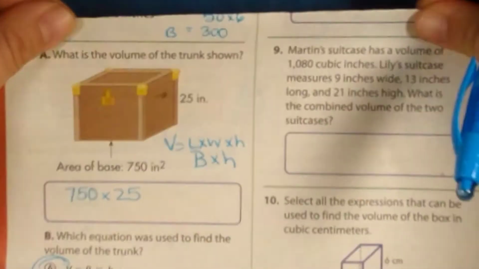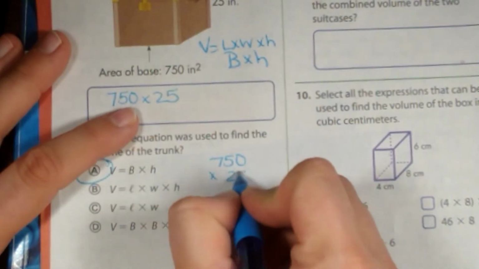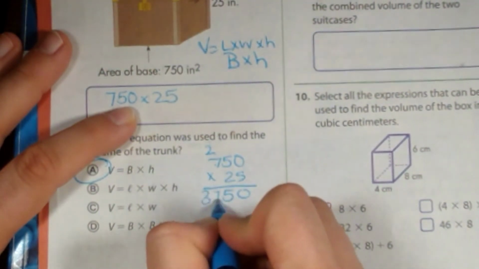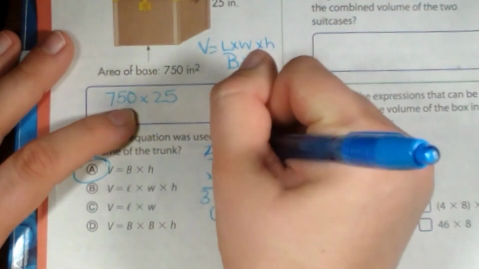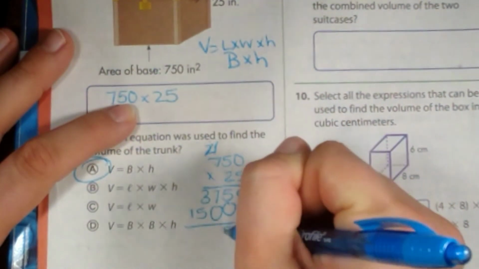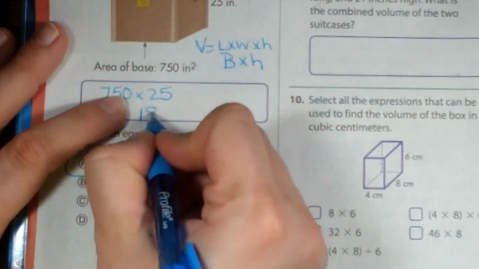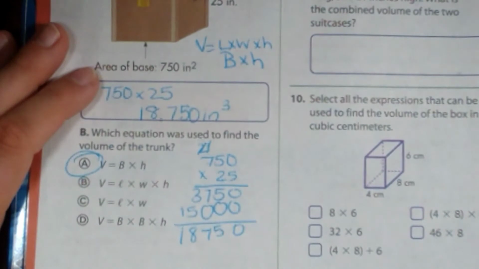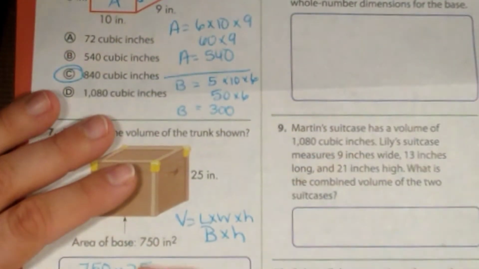I'm going to fold this down here for a second. 750 times 25. That would be 37, 0, 10, 14, 15. It would be 18,750 inches cubed. All right, and then A is our B.